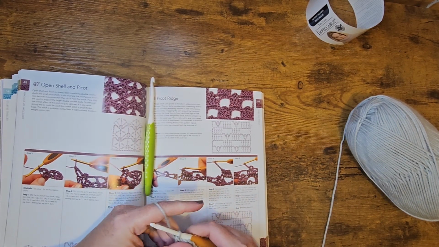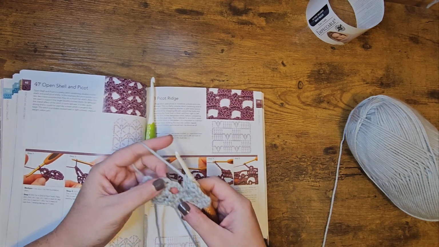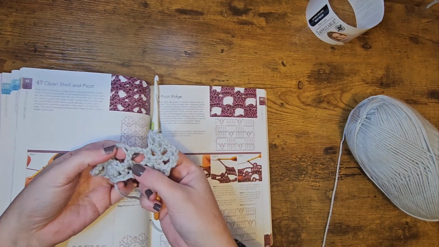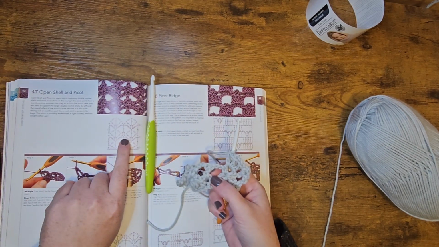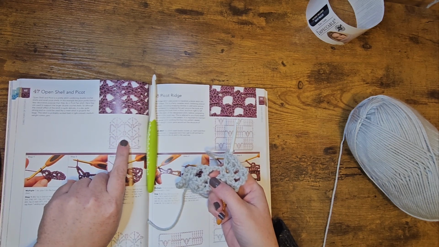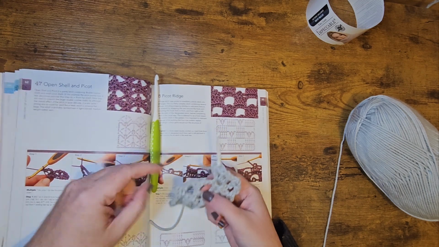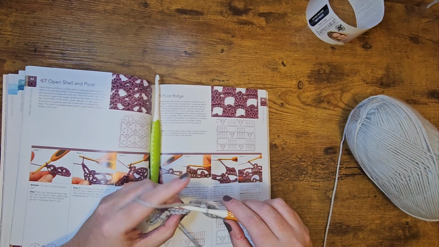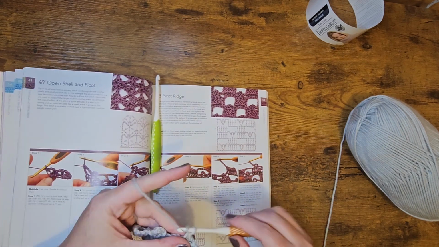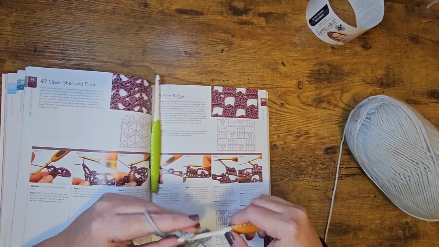All right. Now we are going to go into the top of our double crochet that we did in the middle here last time. And it's asking us for a single crochet, picot, so chain 3, and a single crochet, all right back into the top of that double crochet. So single crochet, picot, 1, 2, 3, and single crochet.